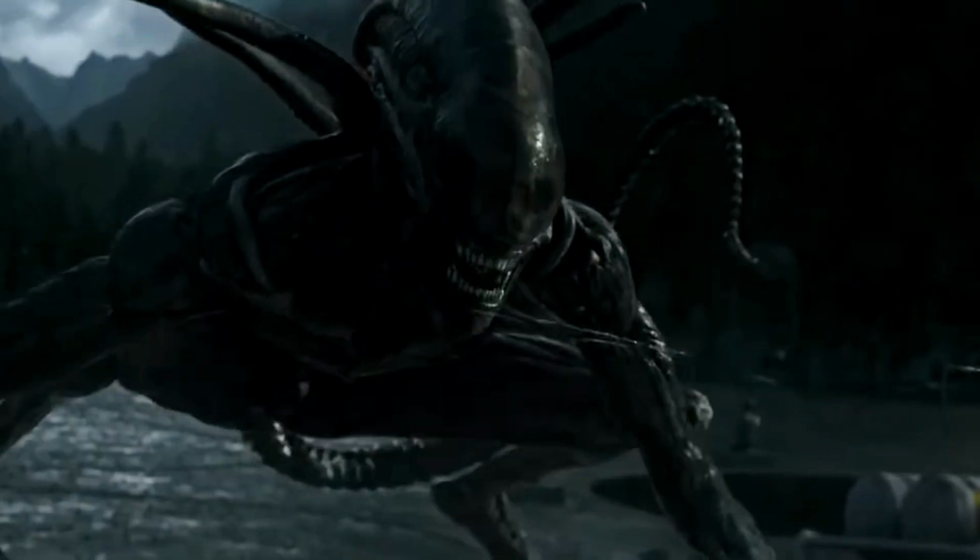This is just a broader overview of these different types of xenomorphs, and diving into the extensive mythology can be both intriguing and exciting.